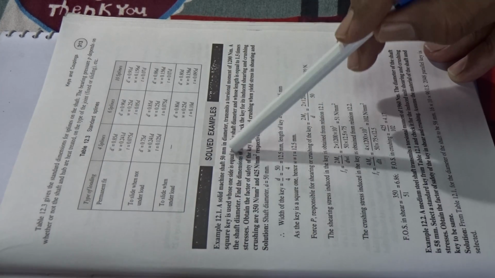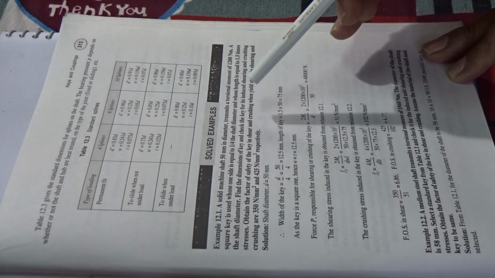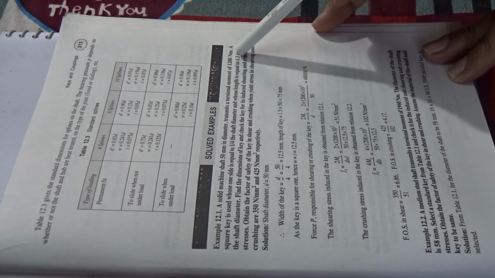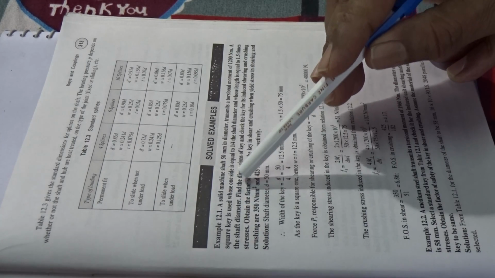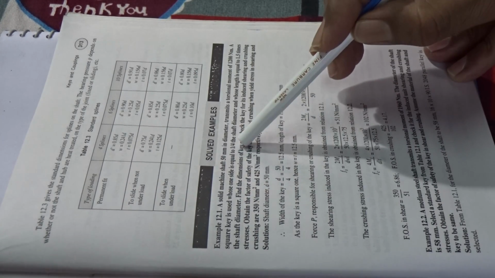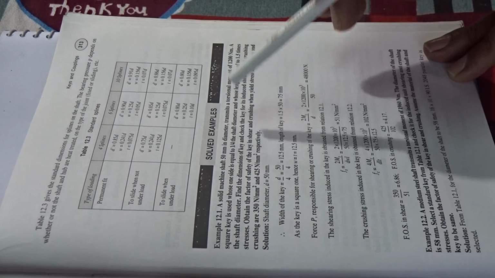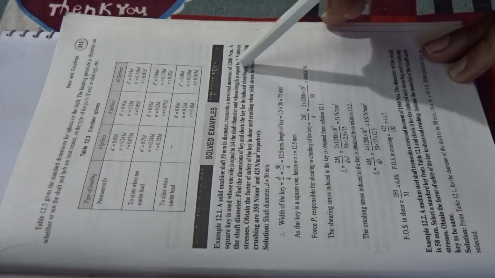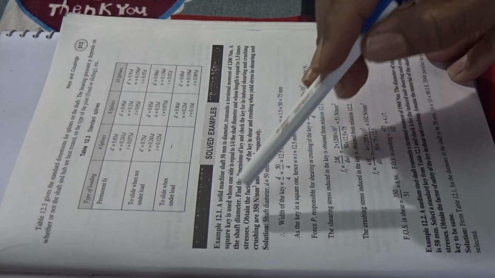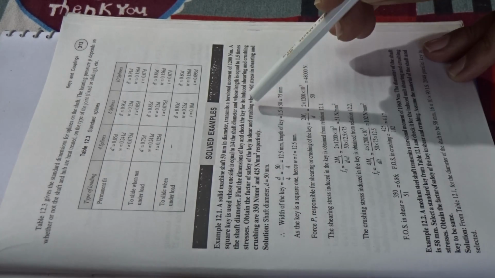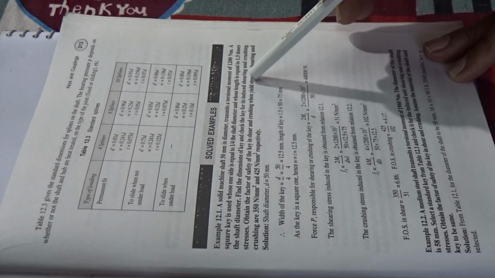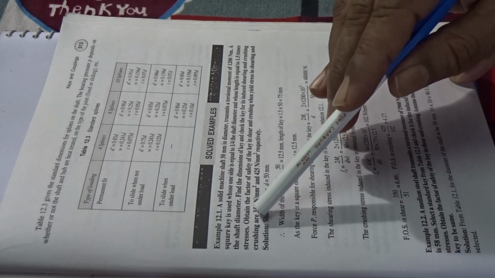A solid machine shaft 50 mm in diameter transmits a torsional moment of 1200 Newton meter. A square key is used. One side is equal to 1 by 4th the shaft diameter and whose length is equal to 1.5 times the shaft diameter. Find the dimensions of key and check the key for its induced shearing and crushing stresses.